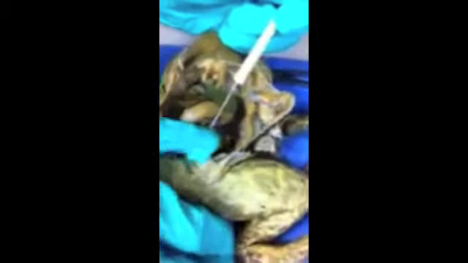And lastly is the rectum. The rectum, if you want here. The rectum is at the end of the large intestine. The large intestine is here, and the rectum leads out of the body.